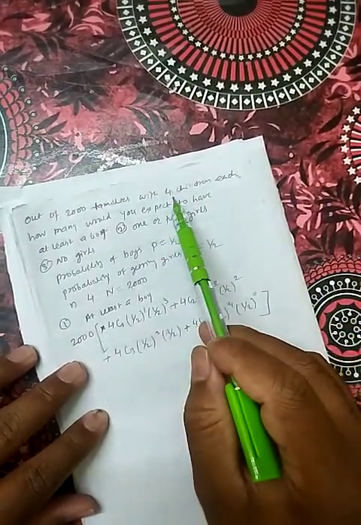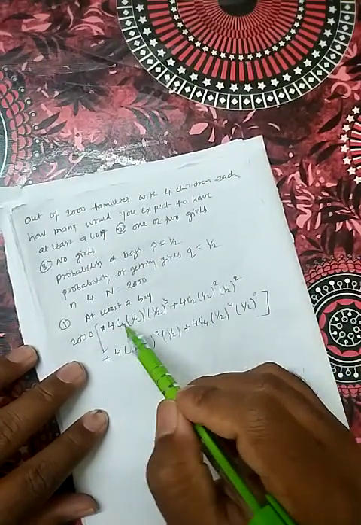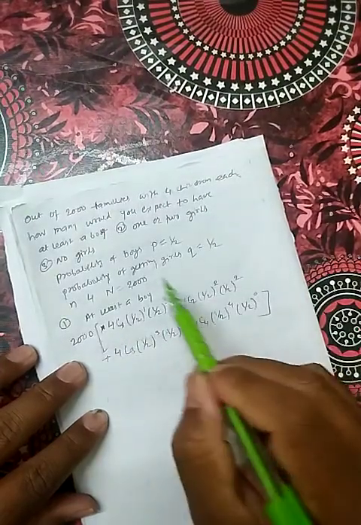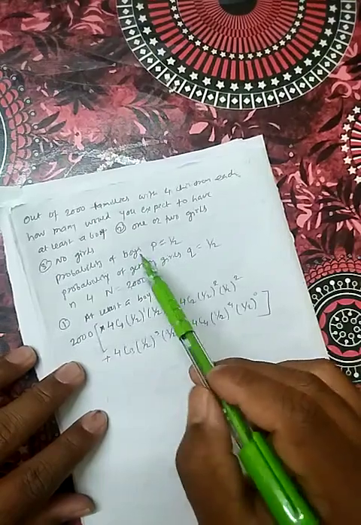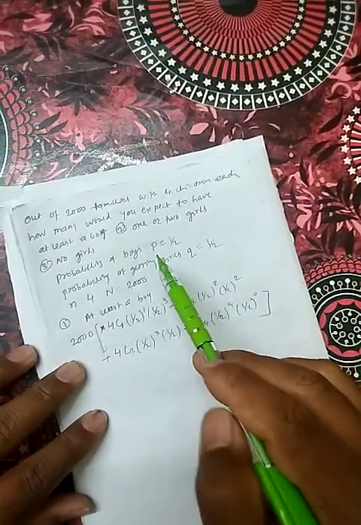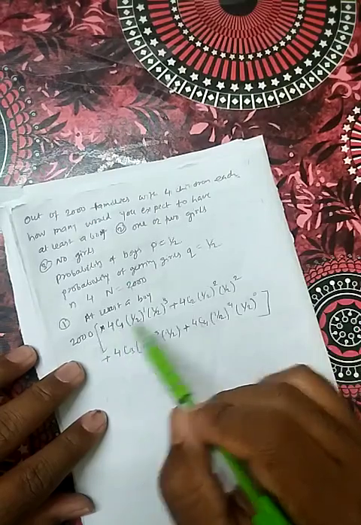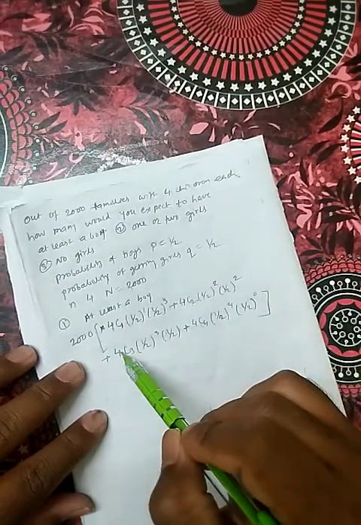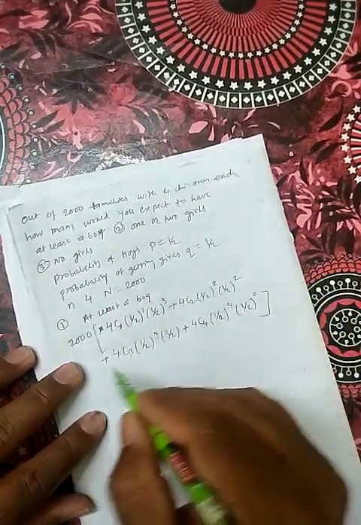Here the number of children are 4, so n is 4 and 1, 2, 3, 4 are the possible outcomes of this probability. Like out of 4 children, 1 boy, 2 boys, 3 boys, 4 boys.